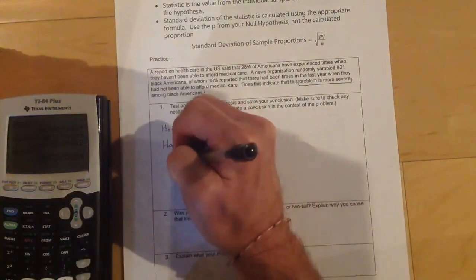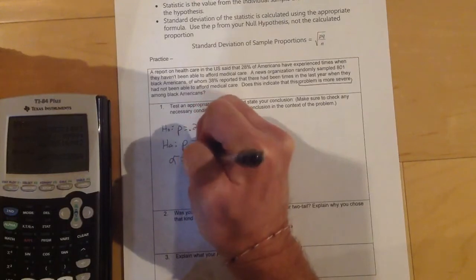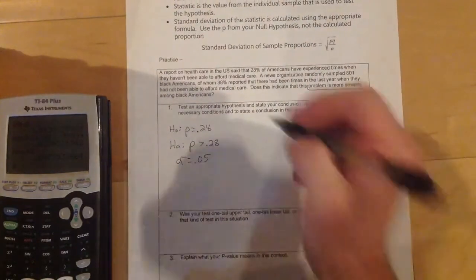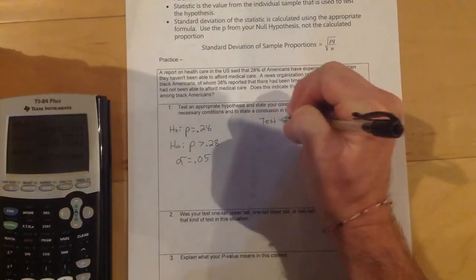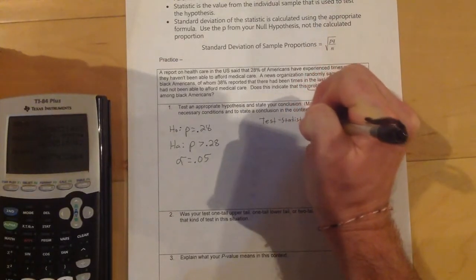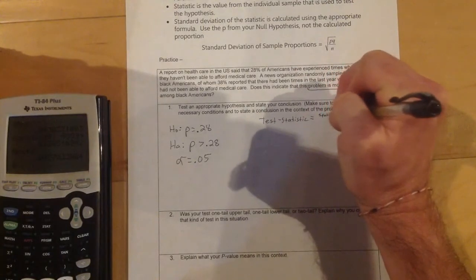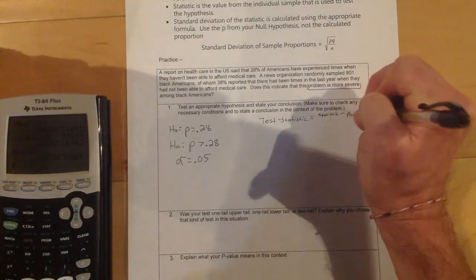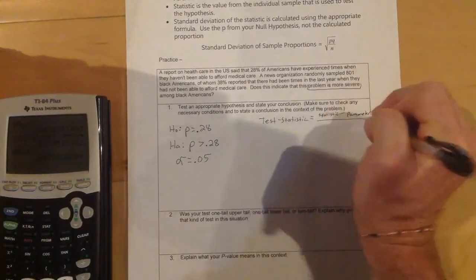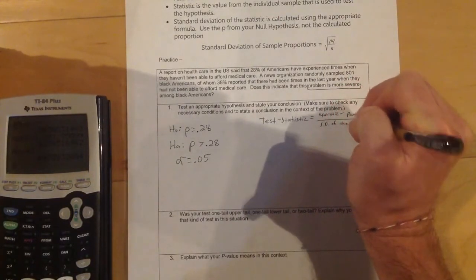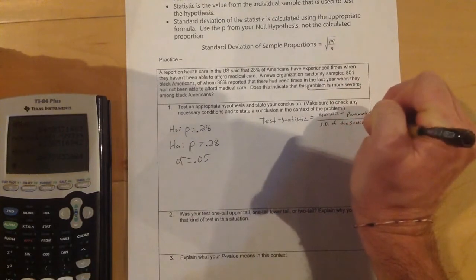And then our alpha, we're just going to keep at 0.05, which again, unless the problem tells you to use something different, just always assume that in this class we're going to be using 0.05. All right, so our next step is to generate our test statistic. Our test statistic, if you remember from just last page, is the statistic, which is coming from the sample, minus the parameter, which is coming from our null, divided by the standard deviation of the statistic. And again, we use the parameter values to calculate that.